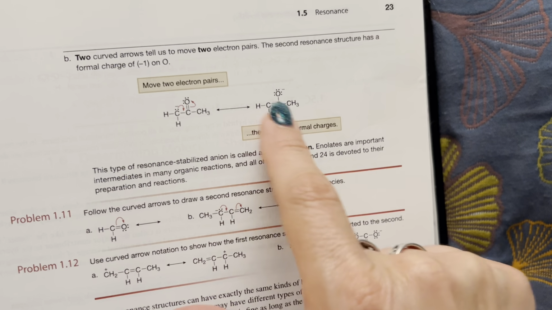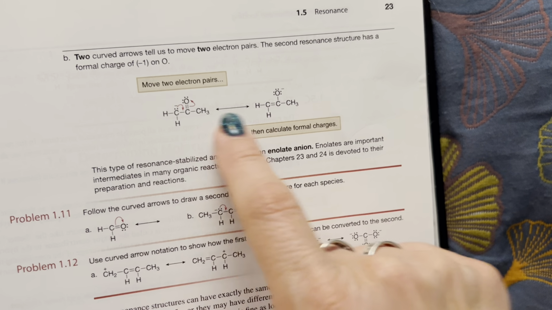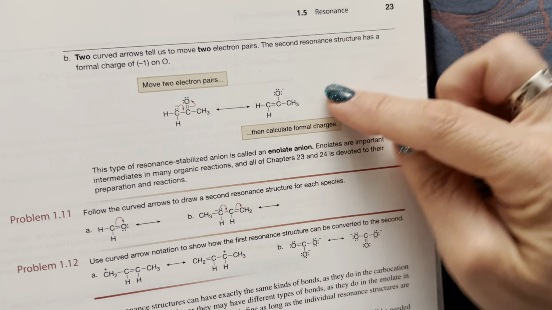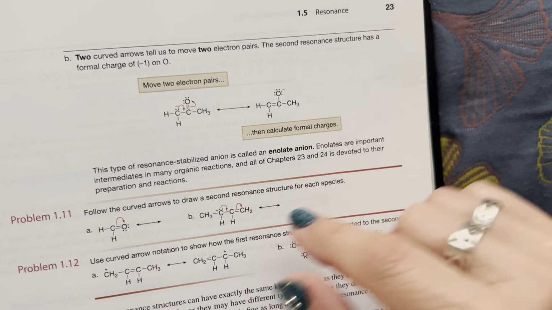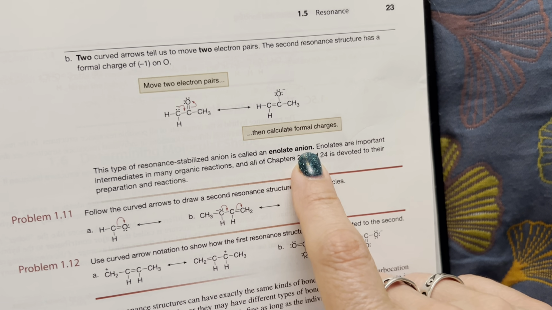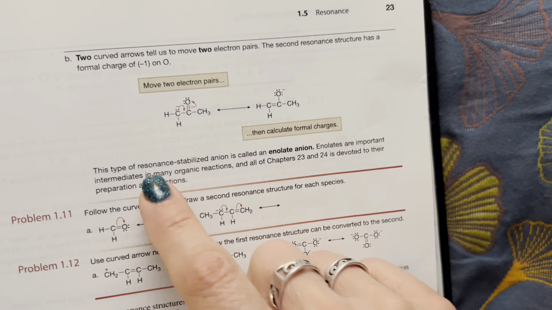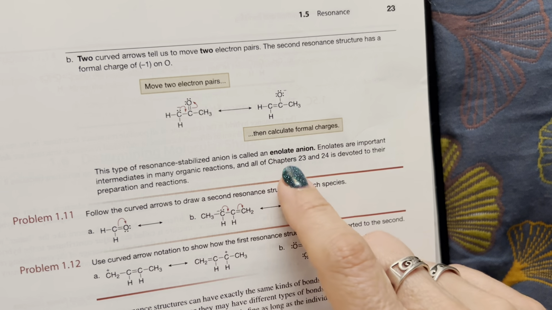This resonance structure is actually quite common. We see that very often in organic chemistry. It is called an enolate anion. It's a resonance stabilized anion.